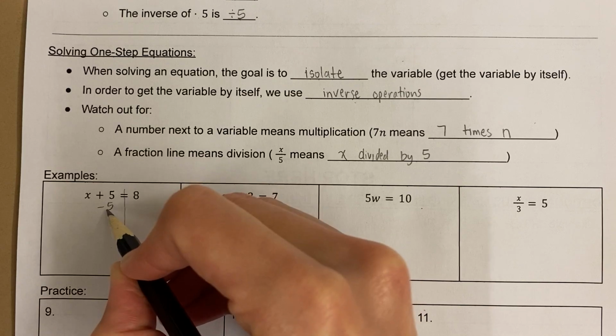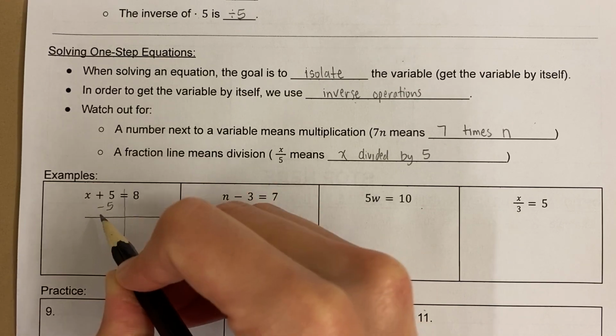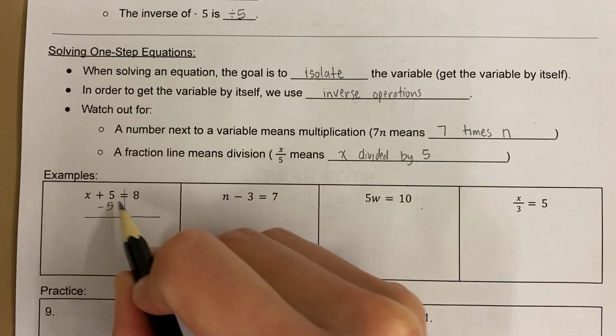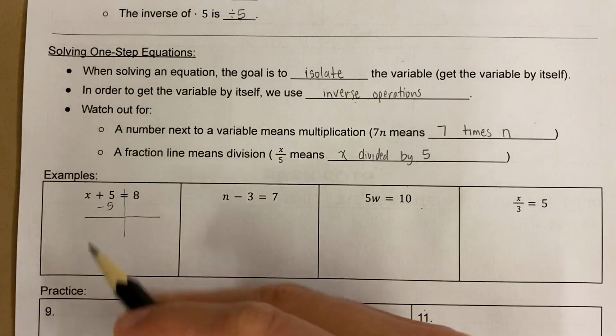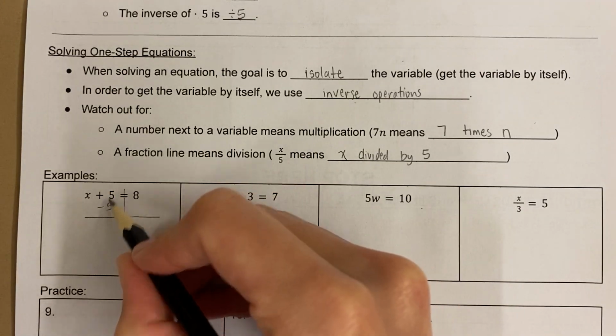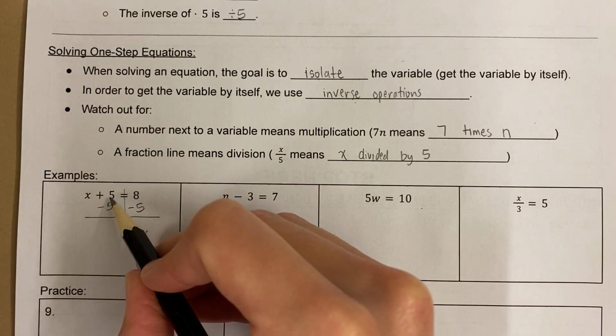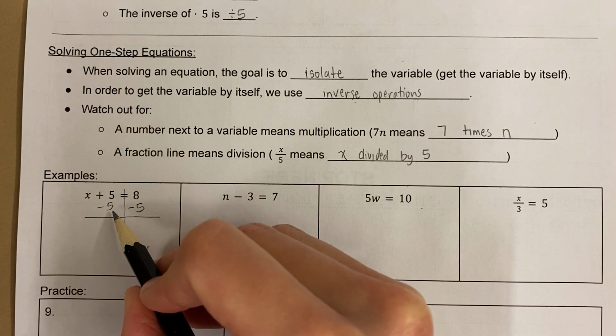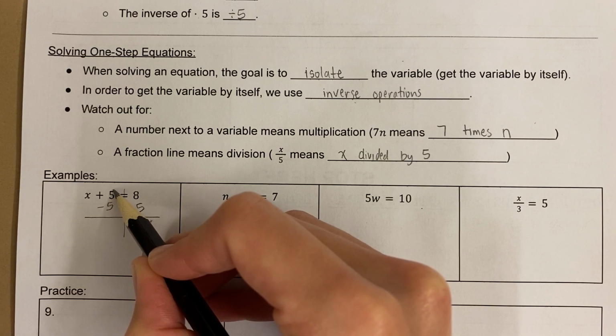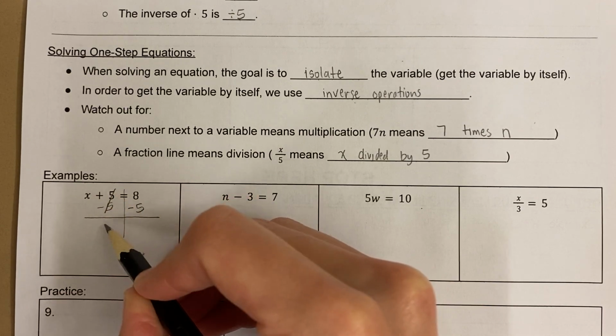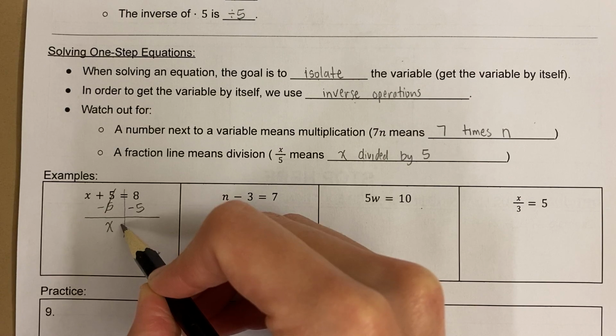Okay, why does this work? Well, let's see. First, this equal sign means that these two sides are equal. So in order to keep them equal, I have to do the same thing on both sides. So if I subtracted 5 over here, I'm going to have to subtract 5 over here. Now, this basically says 5 minus 5. Well, that's equal to 0. So we don't have to write x plus 0. We can just write x.